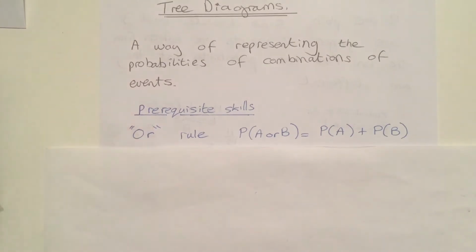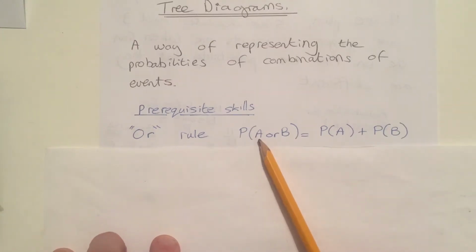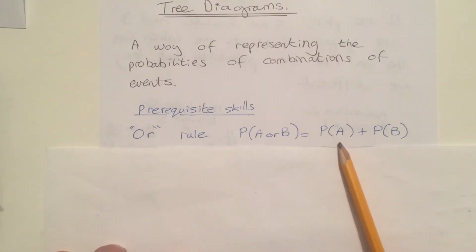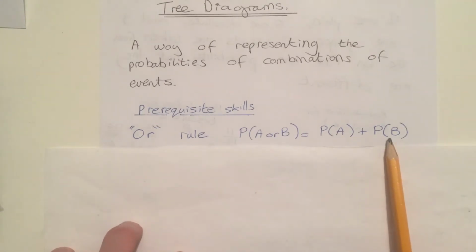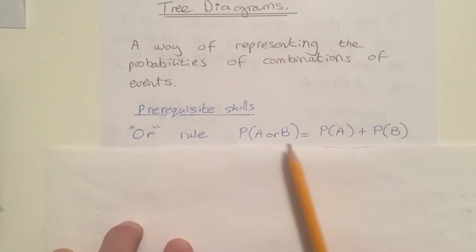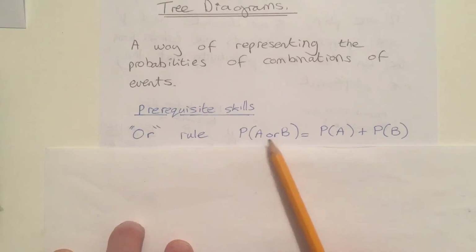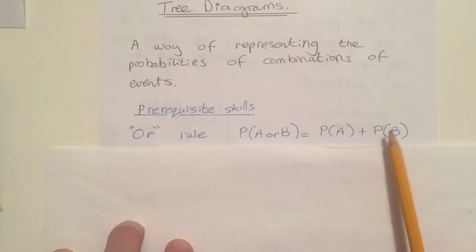First one is the OR rule. So this is telling us how we can work out the probability of one thing or another thing happening. This is saying the probability of event A or event B happening is going to be the probability of event A happening by itself plus the probability of event B happening by itself. This rule should make sense because if I'm talking about one thing or another thing happening, you would expect the probabilities to increase, a higher chance of it happening because it can be either of them. Hence why we are adding the two probabilities together, because we'll get a bigger probability.